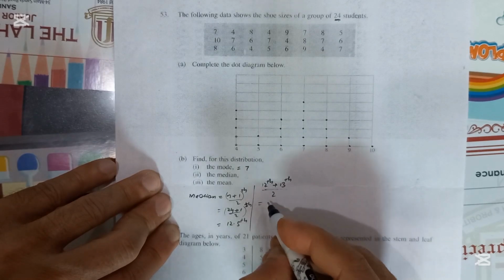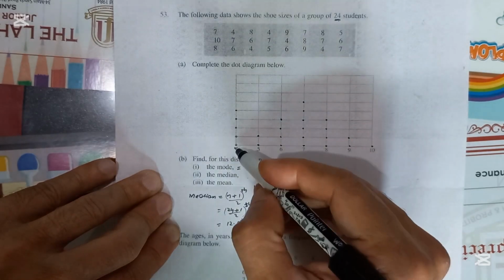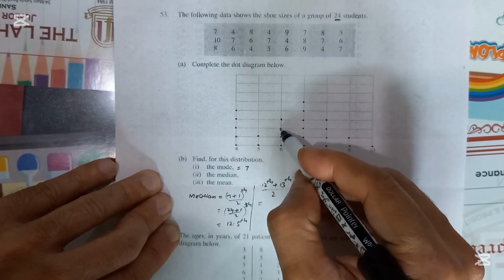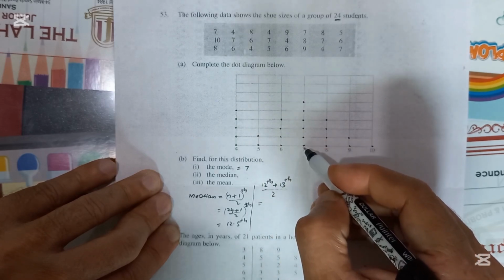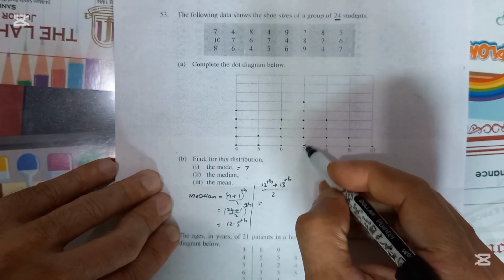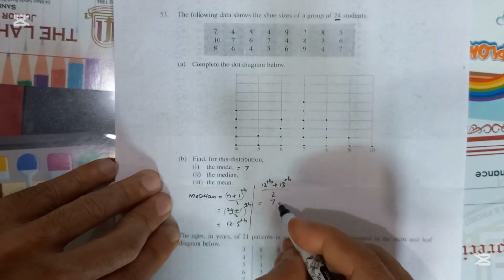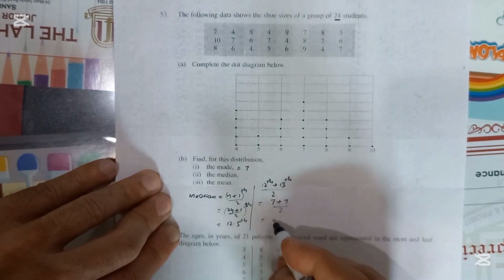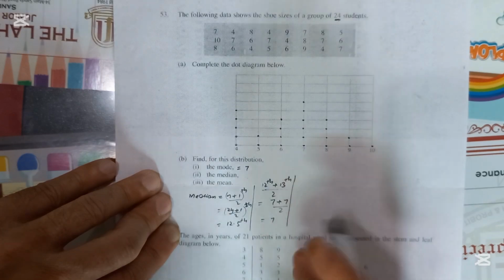So now we will find the 12th and 13th values. 1, 2, 3, 4, 5, 6, 7, 8, 9, 10, 11. The 12th term and 13th term are both 7. So 7 plus 7 divided by 2, 14 divided by 2, will be 7.